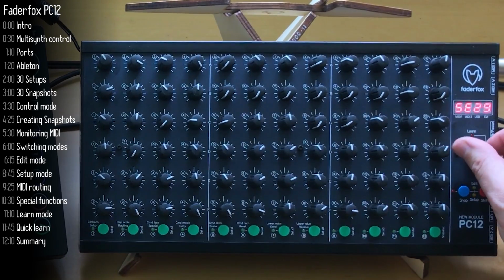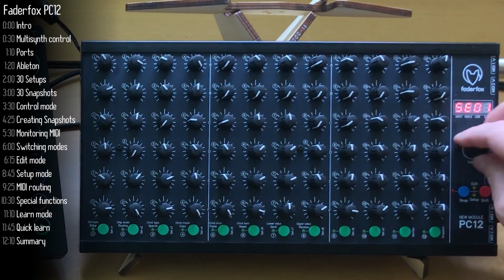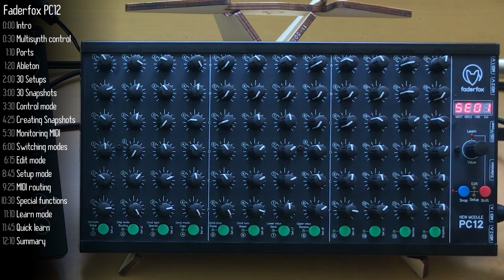And then if I want to paste that, I go back to setup number 1 and then hit paste, hold it until the lights blink, and that's it. Now setup 30 is copied into setup number 1. So that's copy paste. Button 1 in setup mode lets you choose your setup.